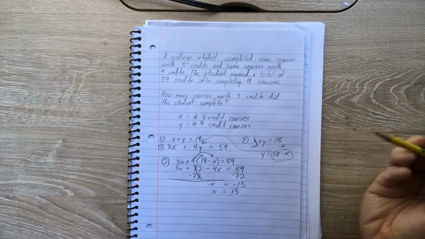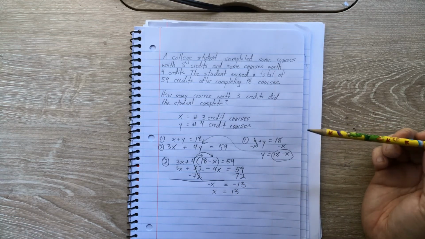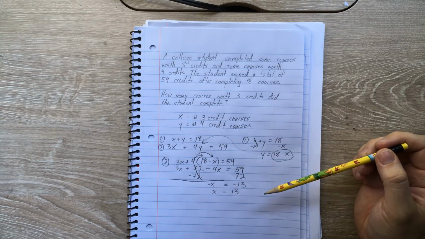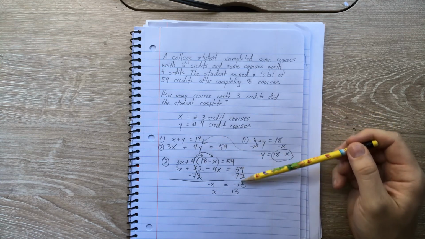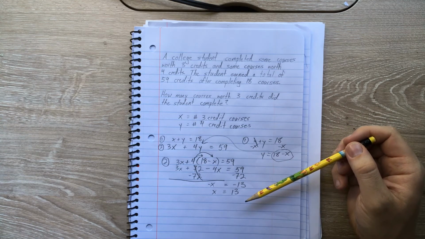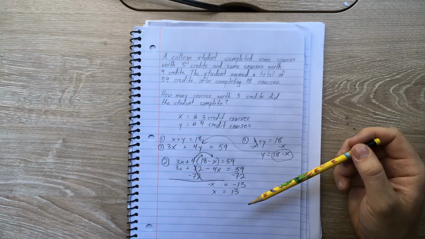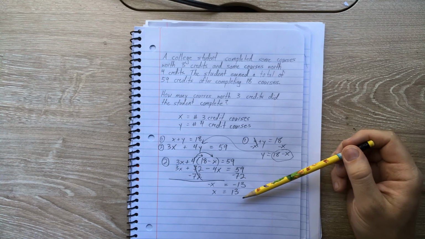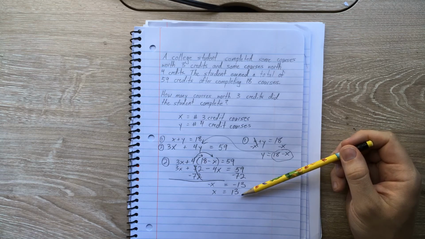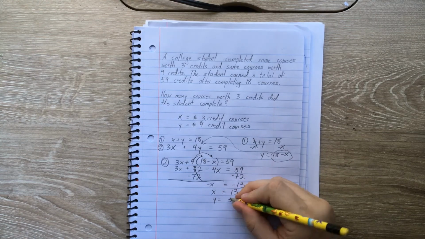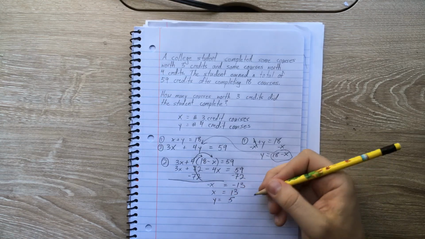Now, a quick reality check here. I know the number of 3 credit and 4 credit courses added together is going to be 18, so I need this number to definitely be between 1 and 18. Also, this has to be a whole number. You can't take half a course or something like that. So those are some easy, quick checks to make sure you're on the right path. Well, if this is true, then Y would be 5.